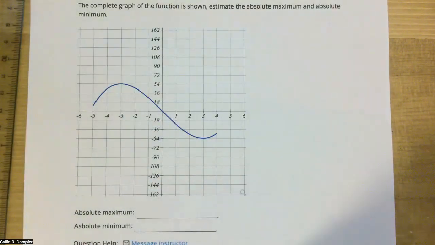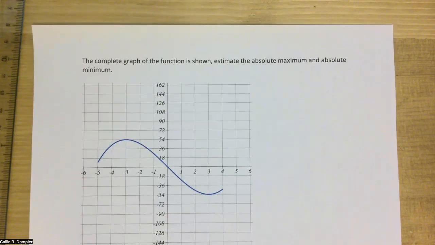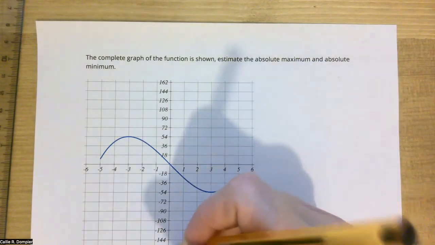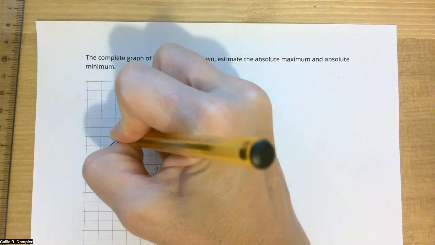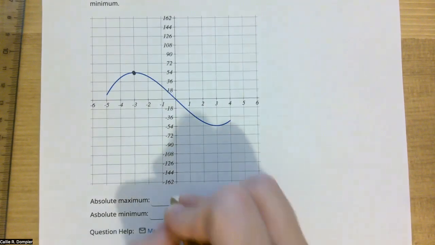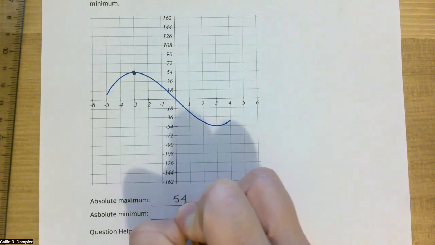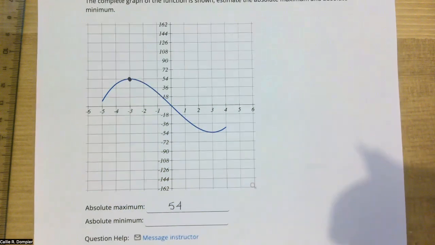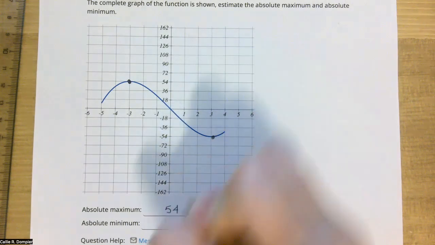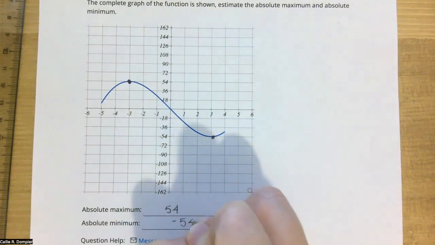Good. All right. Last one, guys. Estimate the absolute maximum and absolute minimum of this graph. The absolute maximum is right here. How high does it get? It gets to 54. What is the absolute minimum? What is the lowest that it gets? The lowest that it gets is negative 54.